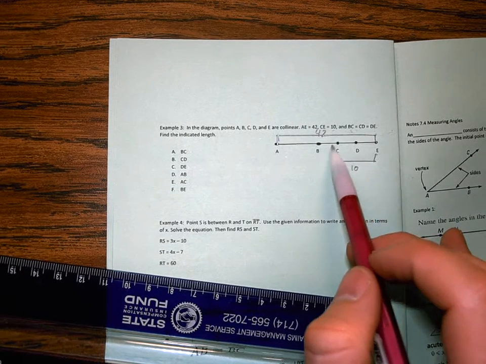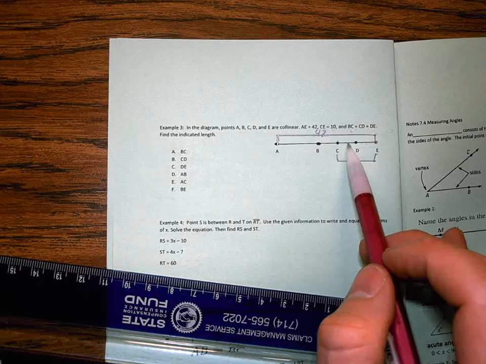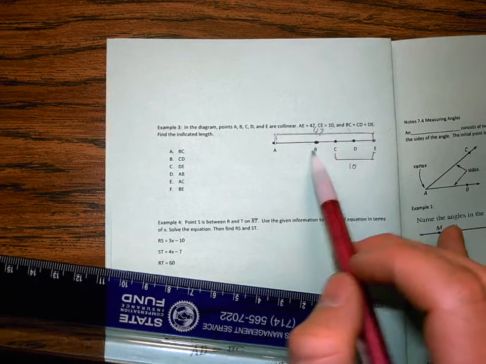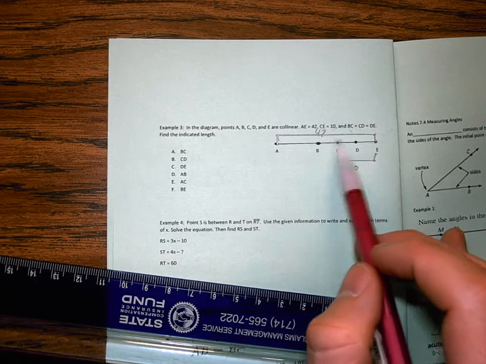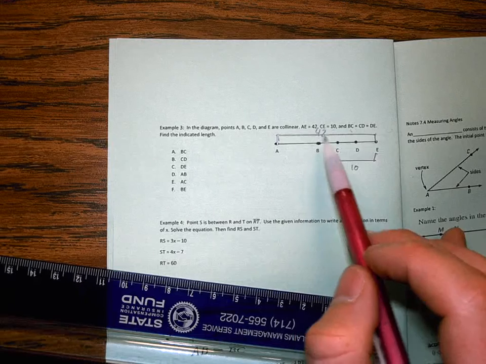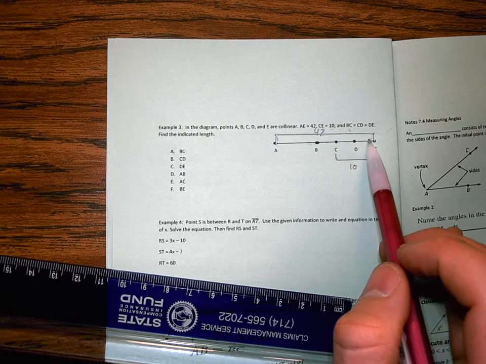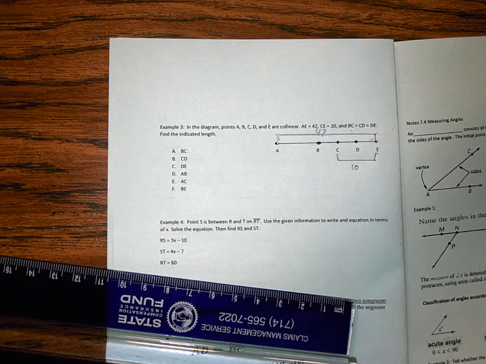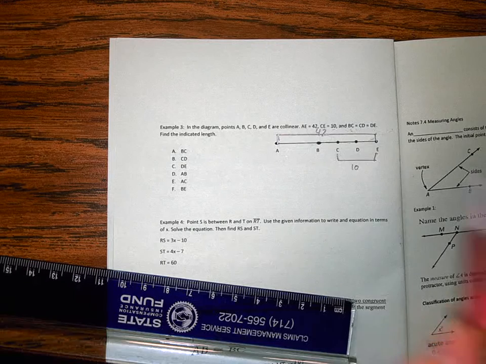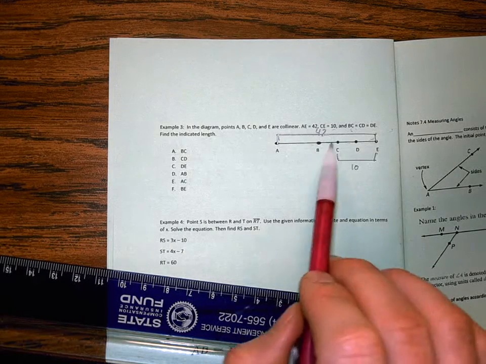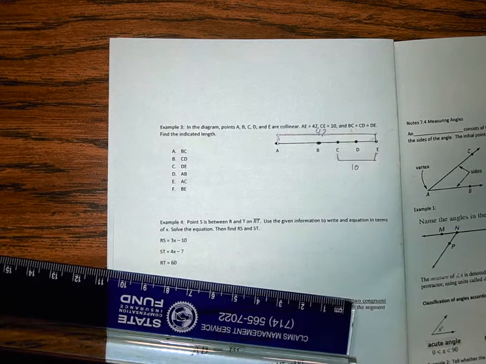If I have three parts that are equal, what is the fraction of the length of BC compared to BE? A third. We have three lengths that are all equal to one whole.